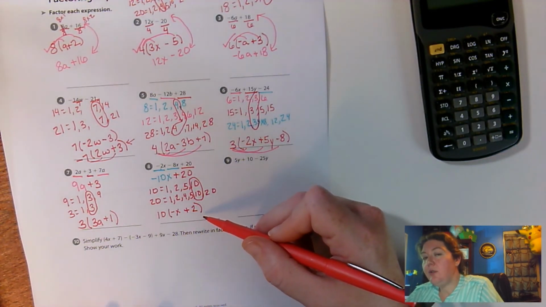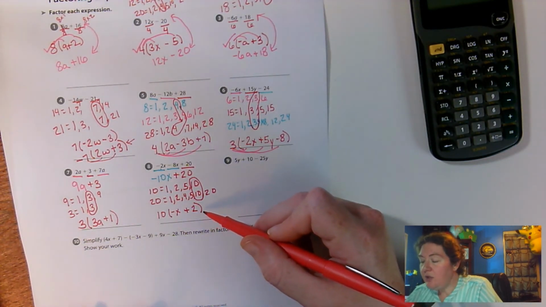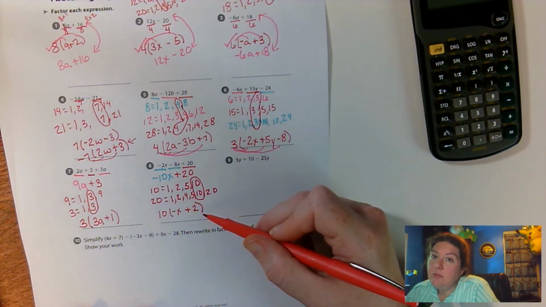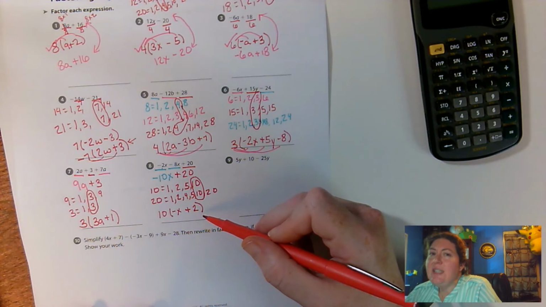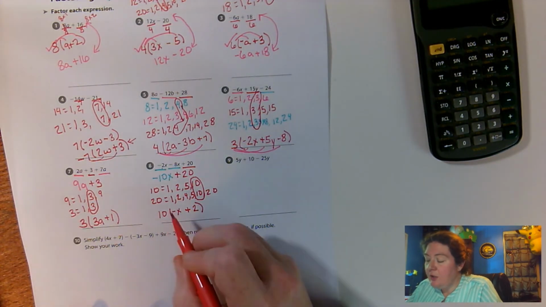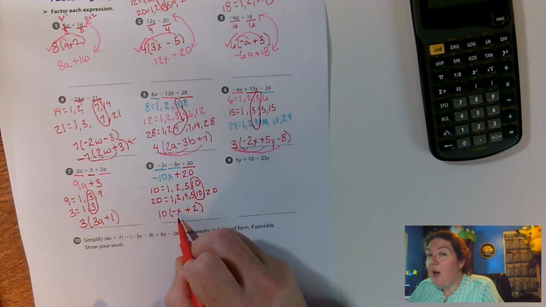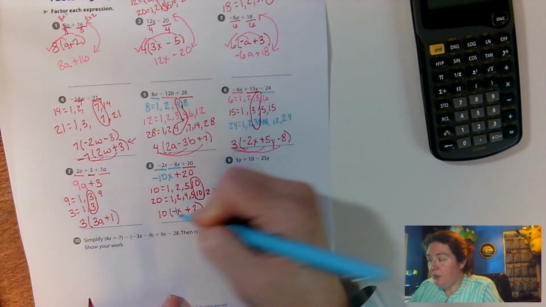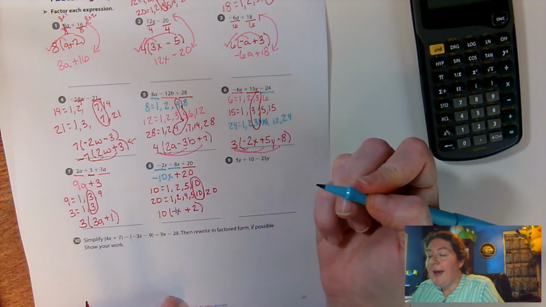But I want to show you something else. I want to show you what some people would consider to be a more right answer, but they're equivalent. What does equivalent mean? They're the same. So, a lot of people don't like to have this negative variable right here. So to make this variable positive, I know there's an invisible 1 right here. How do I get rid of a negative?